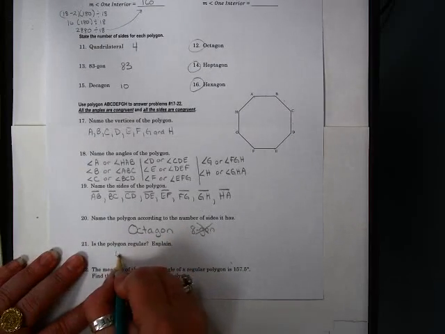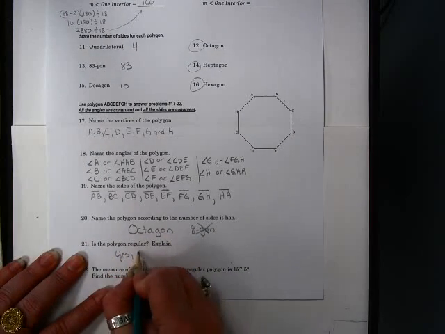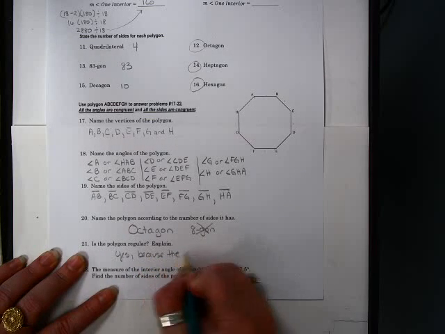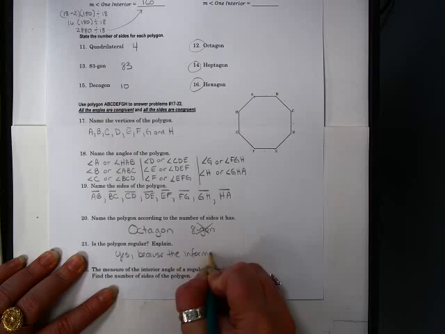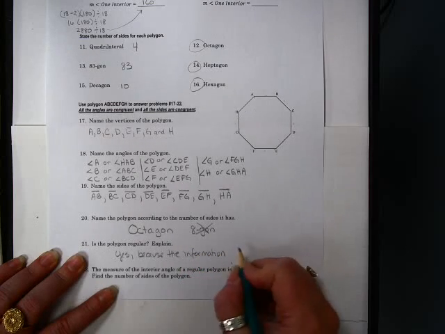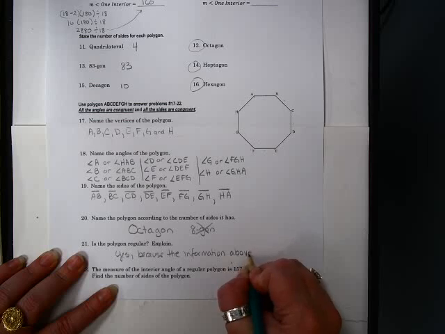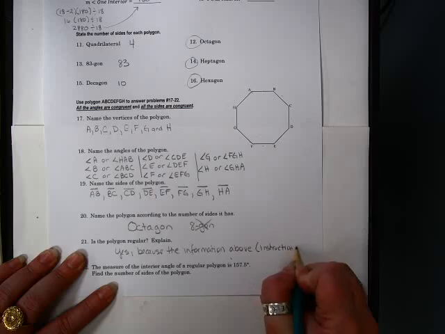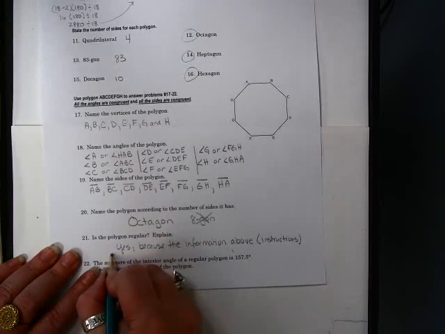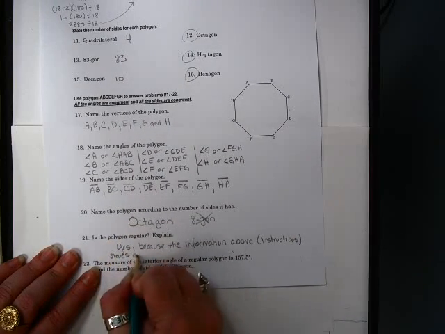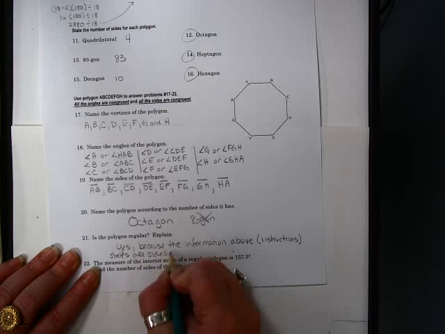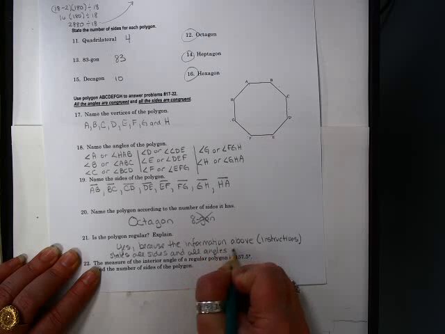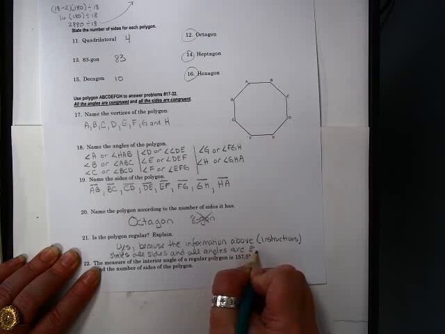So the answer here is yes, but it's because the information above the instructions states all sides and all angles are congruent.